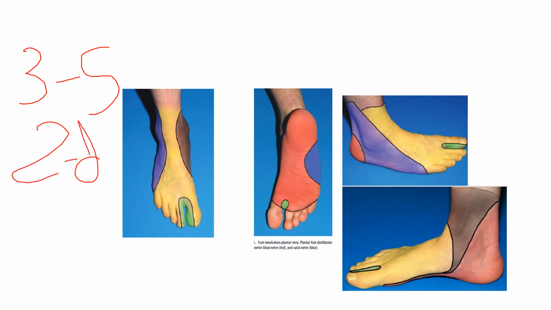The superficial nerves are the superficial peroneal nerve, saphenous nerve, and the sural nerve. The deep nerves are the deep peroneal nerve and the posterior tibial nerve. So this is the anterior or dorsal aspect of the foot. This is the plantar aspect of the foot. This is the lateral aspect and this is the medial aspect.